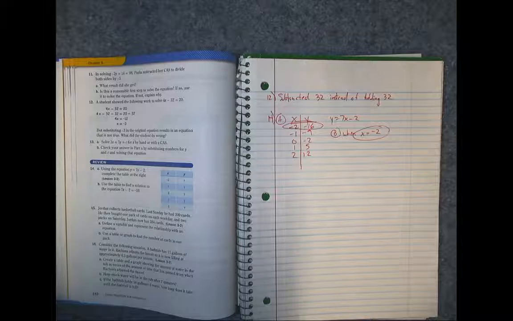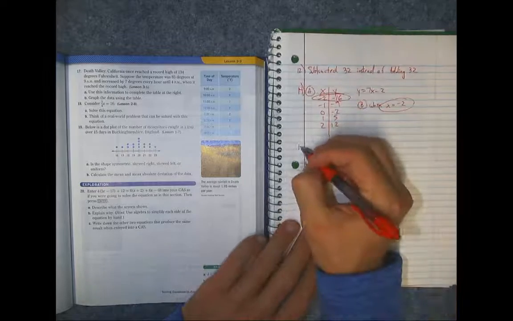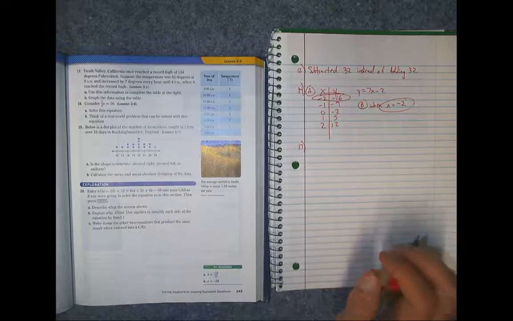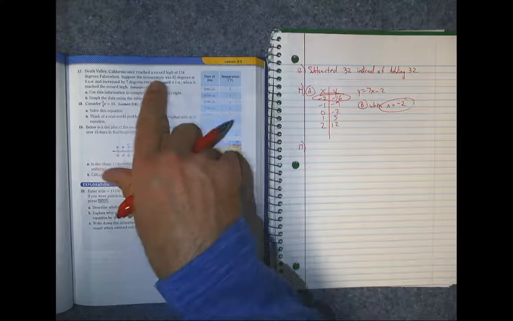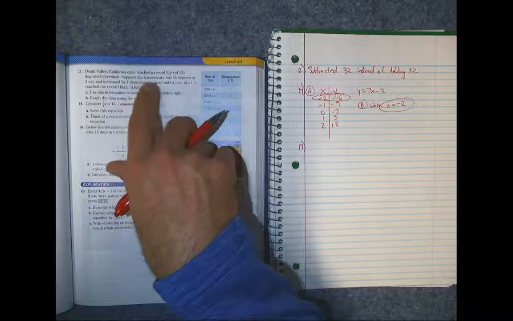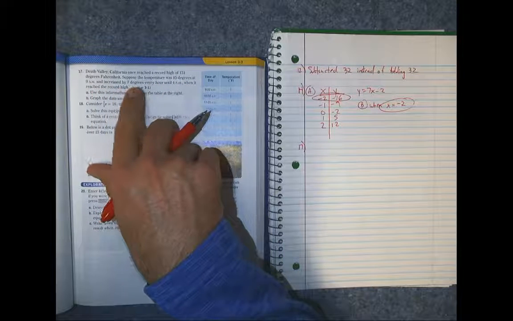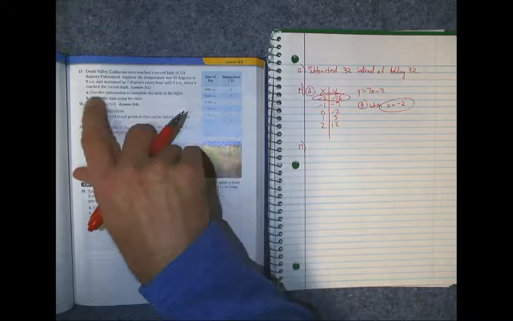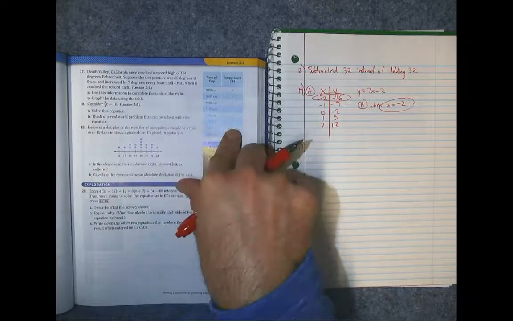All right, and then the last question that we had to do here was number 17. So, Death Valley, California once reached this record high. Suppose the temperature was 85 degrees at 9 a.m. and then increased by 7 degrees every hour till 4 p.m. when it reached that record high. Part A, use this information to complete the table at the right.